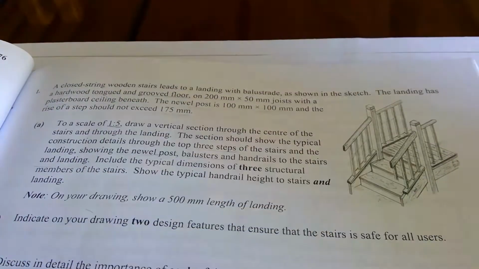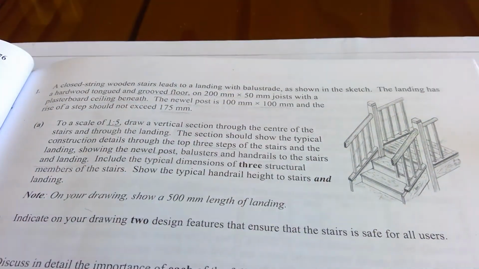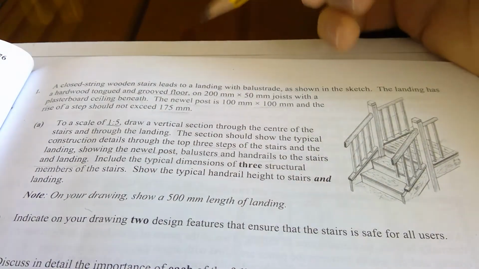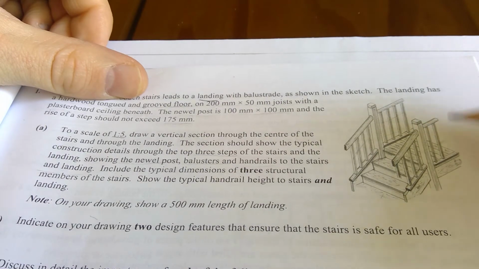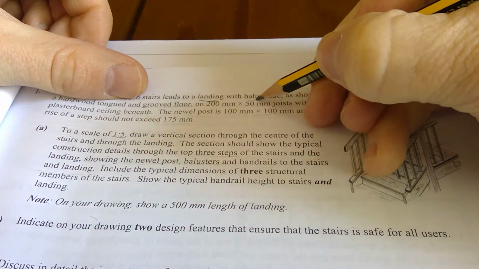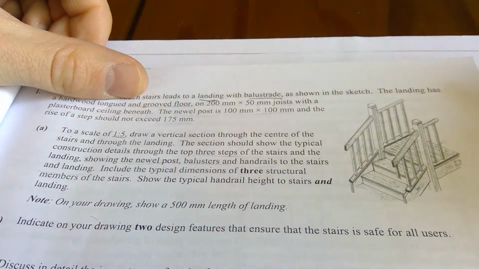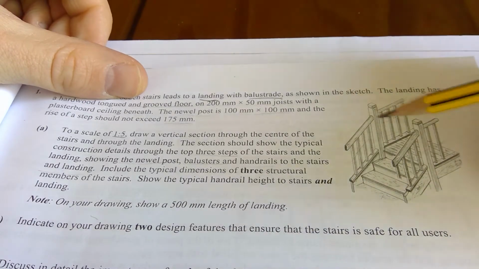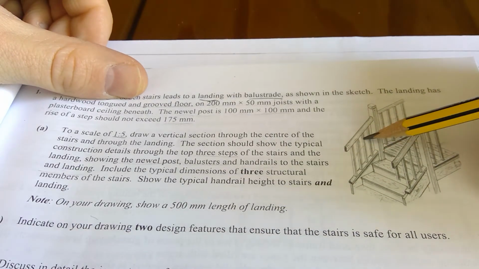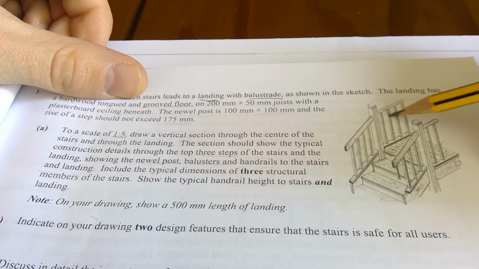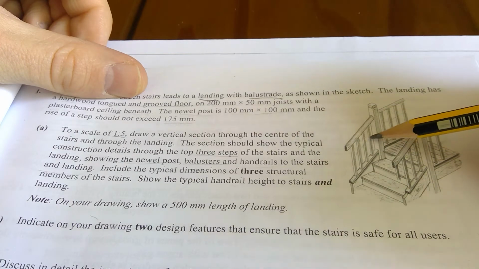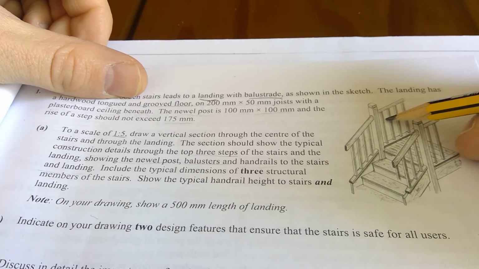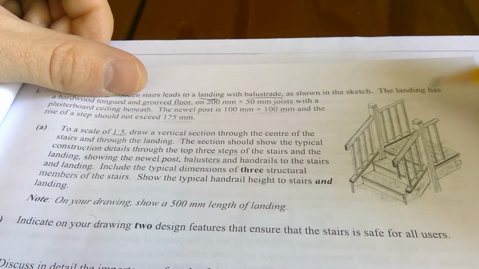So a closed string wooden stairs leads to a landing. If anyone doesn't know what a landing is, it's just the top of the stairs, the area at the top of the stairs, with a ballast rod, as shown in the sketch. A ballast rod is a set of balusters. Each of these vertical pieces of wood are called balusters, and a set of those balusters is called a ballast rod. You have a ballast rod going up the side of the stairs, and sometimes you can see a landing with a ballast rod on the side.